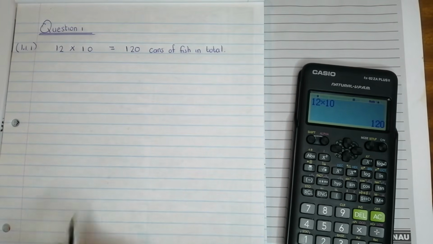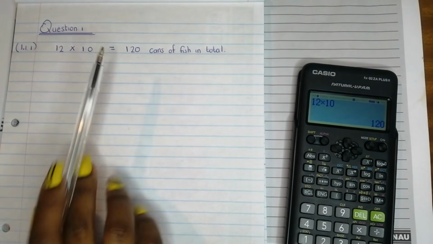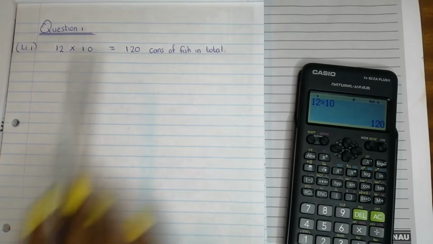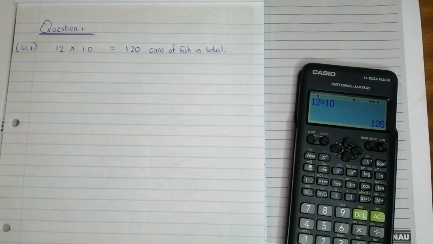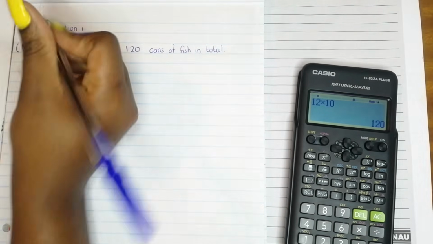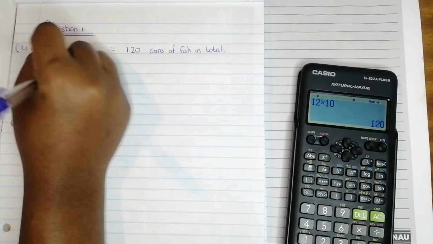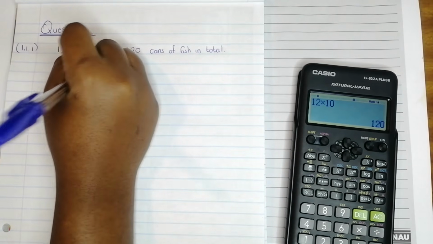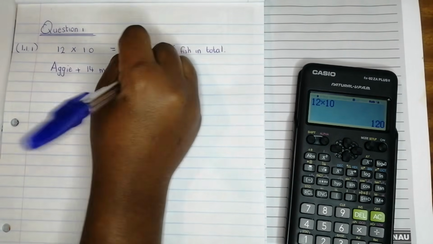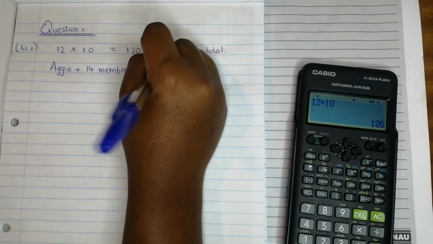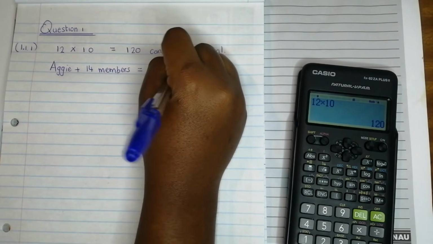And now we need to split these 120 cans equally amongst all the members that are in the stokvel. So we said that the members in the stokvel are Aggie plus the 14 members, which gives us a total of 15 members.